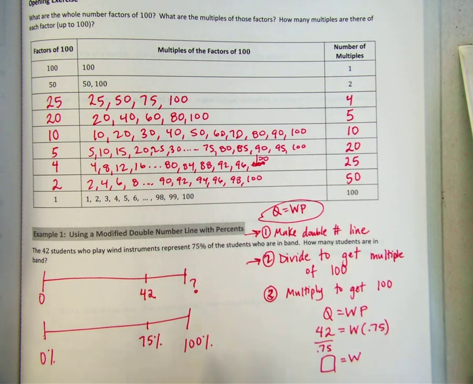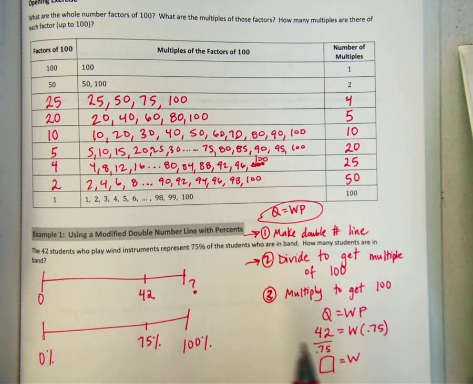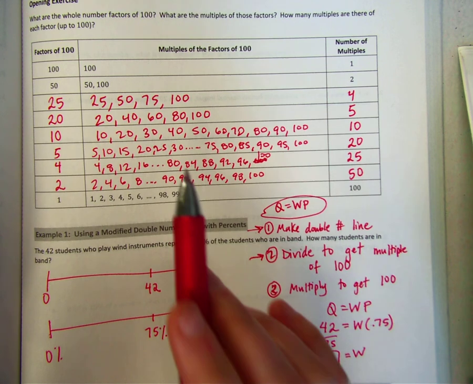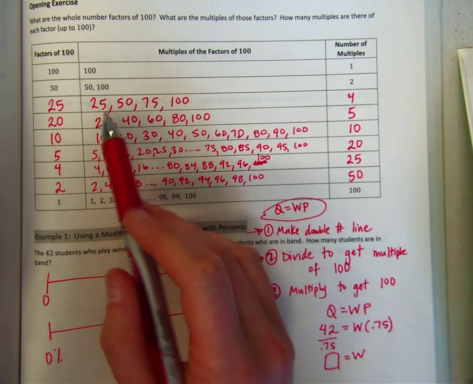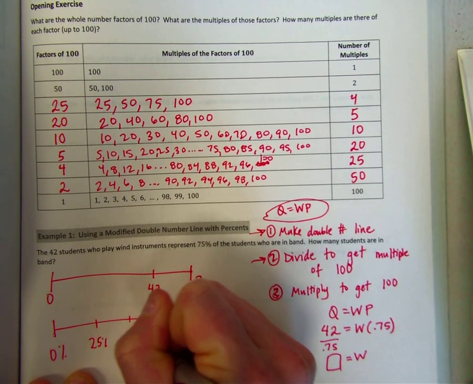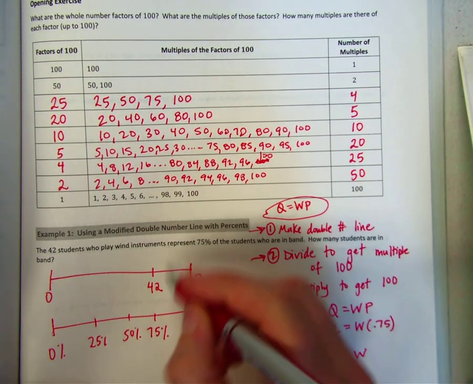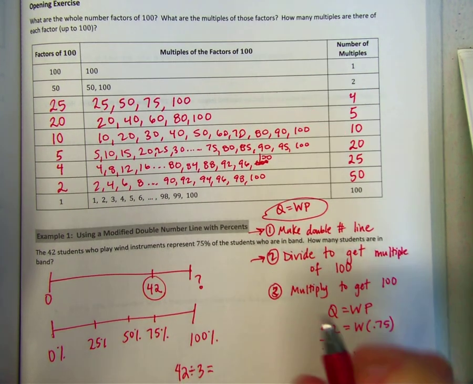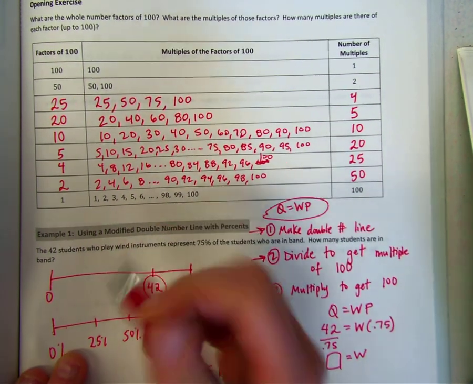So what we want to do here is use this number line to break this up into something that can be multiplied to get to 100. So we're going back to our multiples here. So we have 75. We have 75 here. 75 can be divided to get 25. So imagine here we have 25, 50. This is 1, 2, 3. We can split 42 into 3 to get 14. Which means that each of these sections is 14.